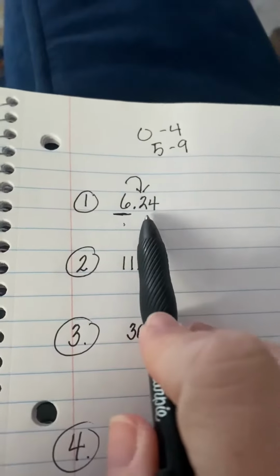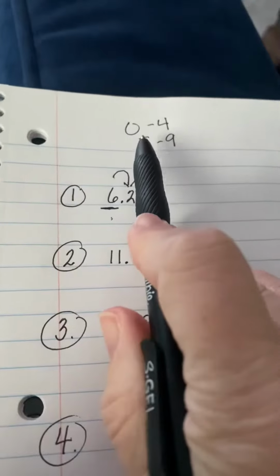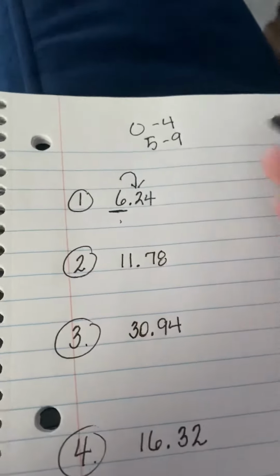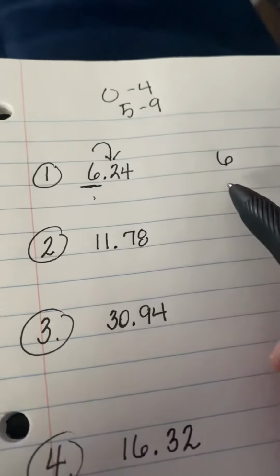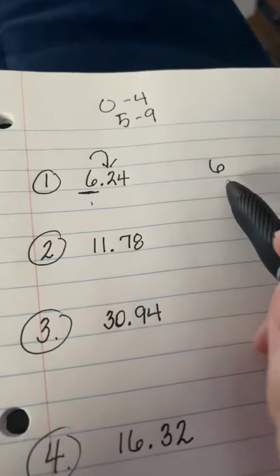So I look next door and this is a 2. Well, that's 0 to 4. So my 6 is going to stay the same. So 6.24 rounded to the nearest whole number is 6.